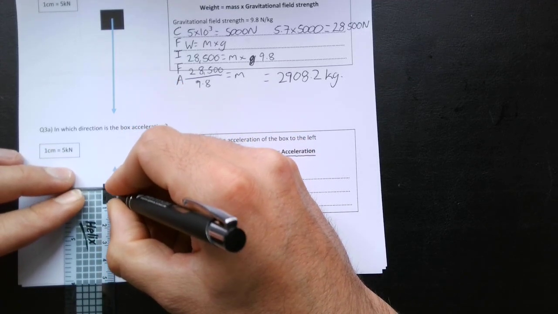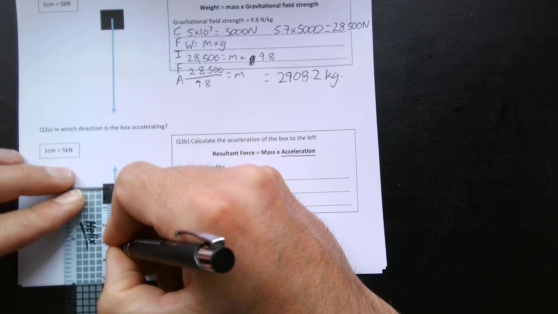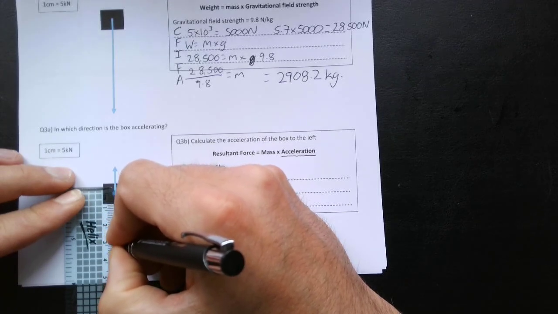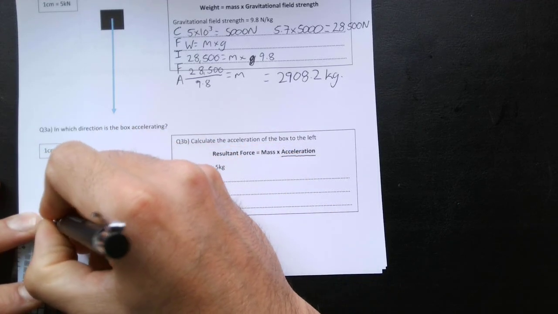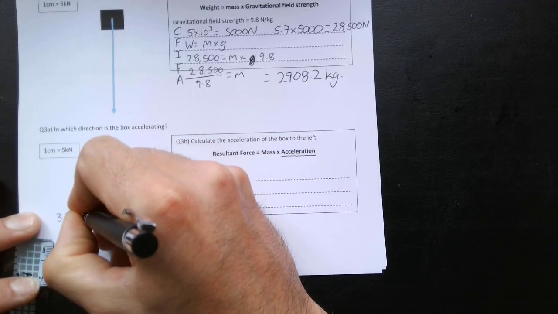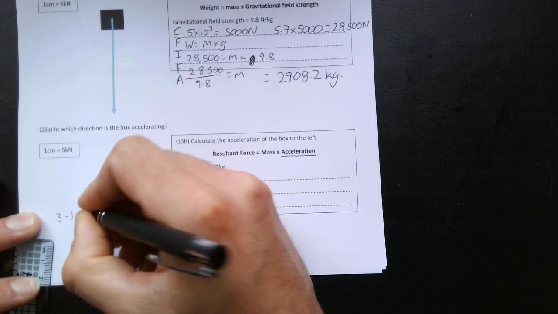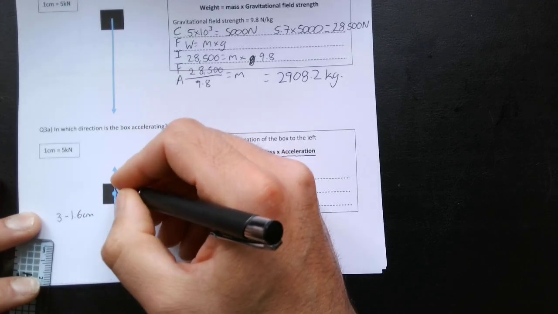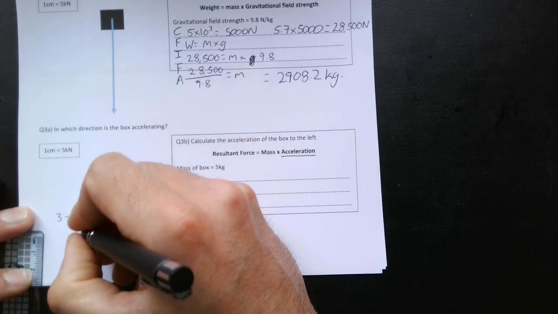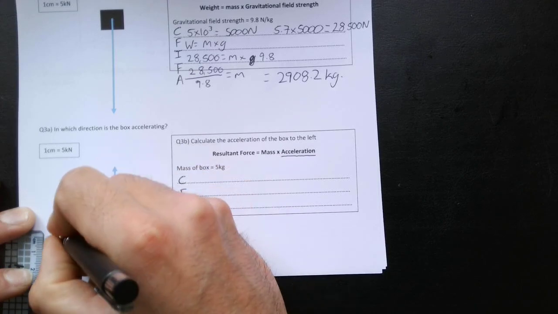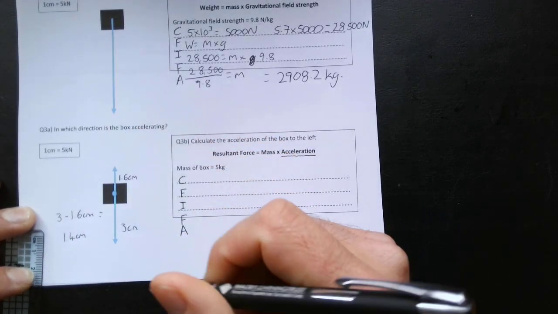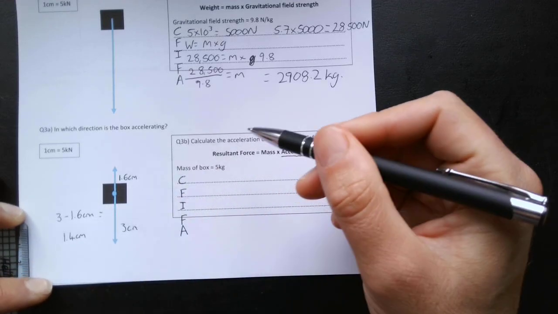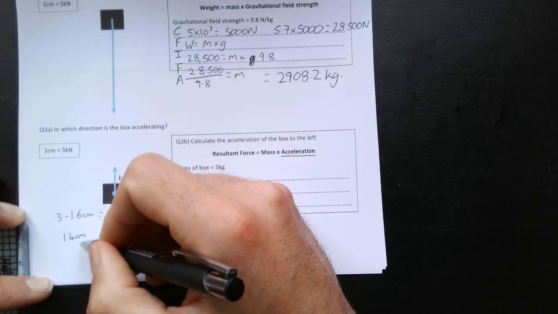And then we're starting from the centre and we're going to here. I would say that is 3 centimetres. So if we do 3, take away 1.6 centimetres, because that's the resultant force, the difference between the two. Okay, that gives us 1.4 centimetres. So the difference between the two, or the resultant force, or the resultant distance between the two is 1.4 centimetres.